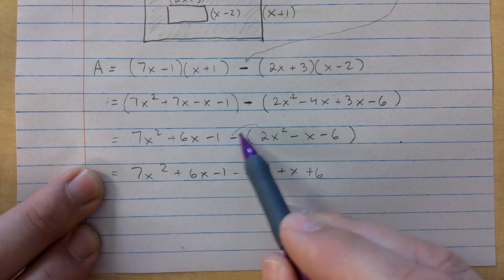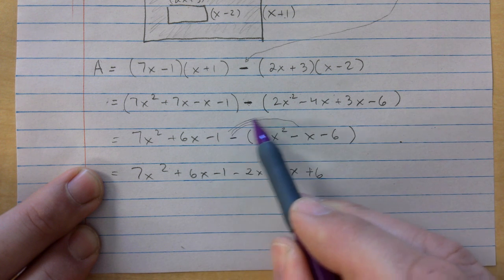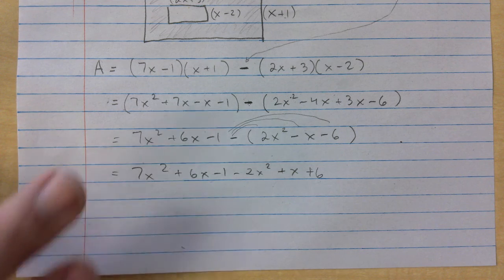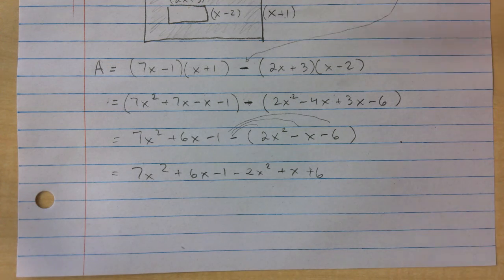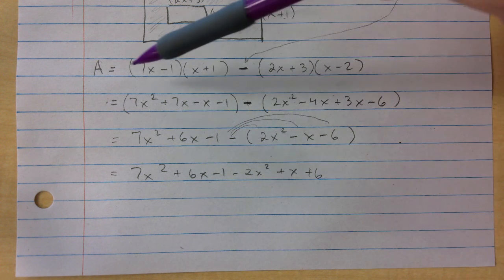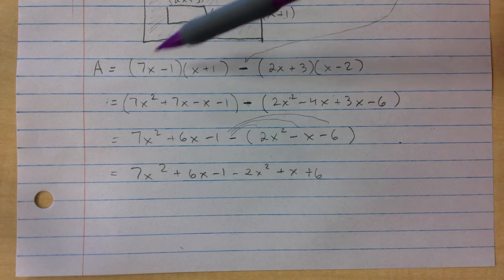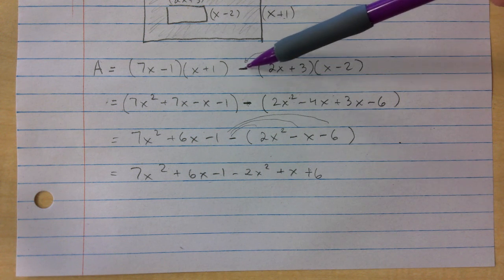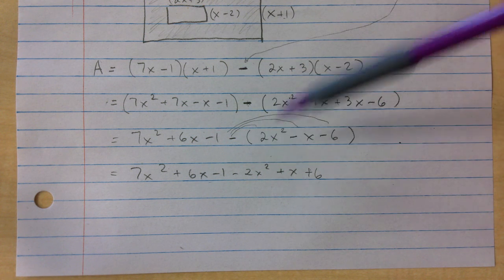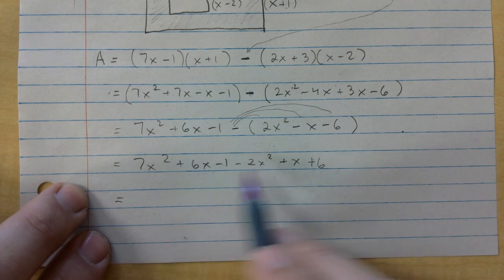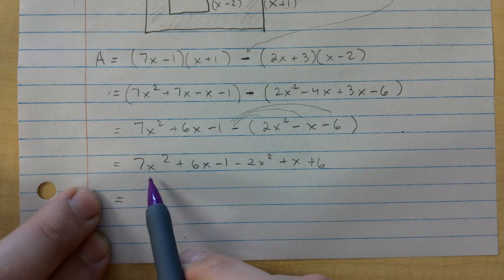Right, so this negative is distributing all throughout. Please do not multiply this times this times this times this. This is multiplication here, and you subtract those two at some point further down. And now we're at the end, we'll just have a simplified form here.